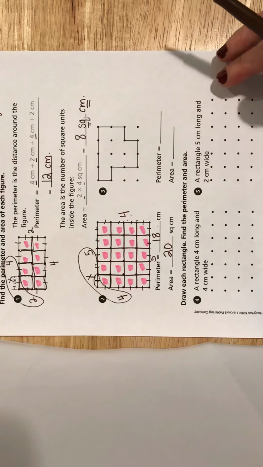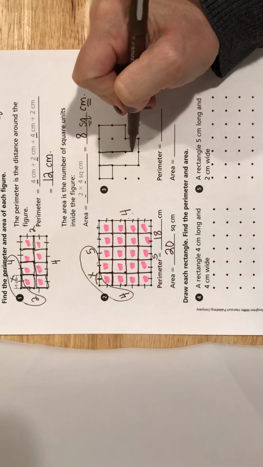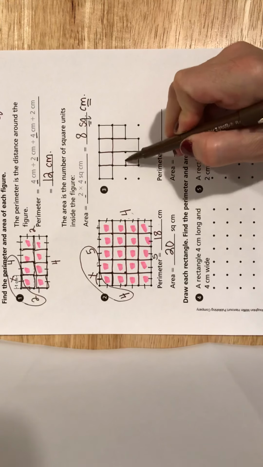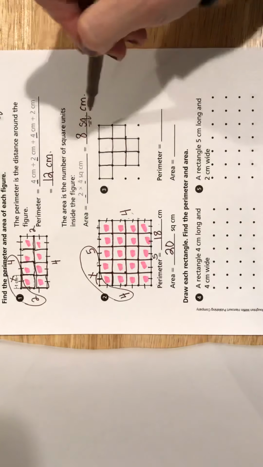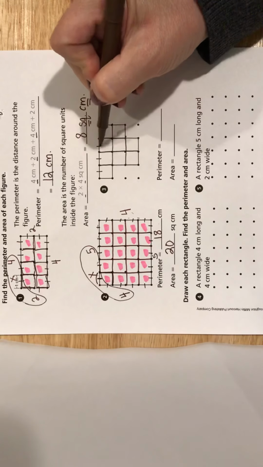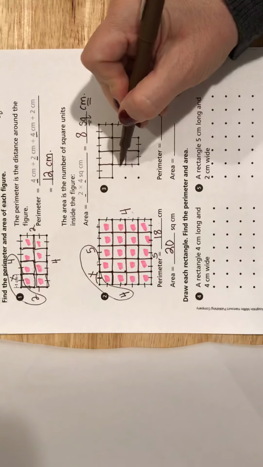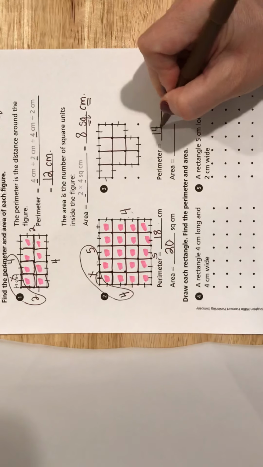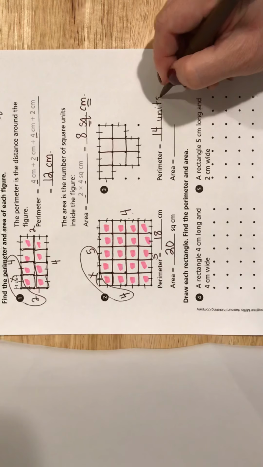All right, so number 3, this is one of those unusual shapes. Remember that I told you, you might not always have a square or a rectangle. You might have an unusual shape. And that's when it's especially important to make sure that you don't skip any sides when you're going around the outside when you're counting perimeter. So 1, 2, 3, 4, 5, 6, 7, 8, 9, 10, 11, 12, 13, 14, and I don't see a label on this problem, so I'm just going to label that 14 units.